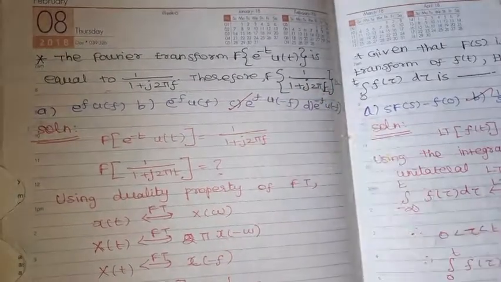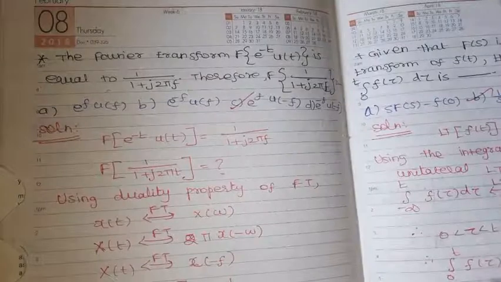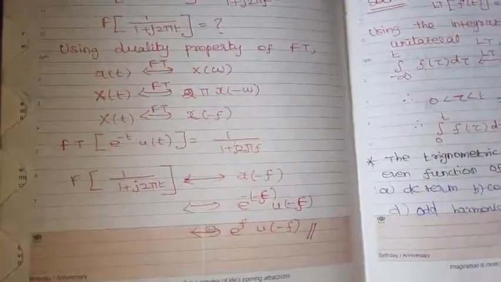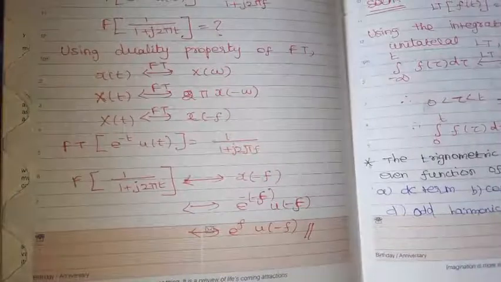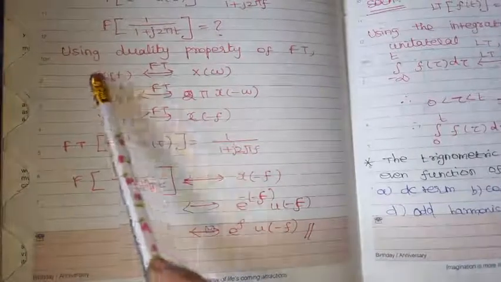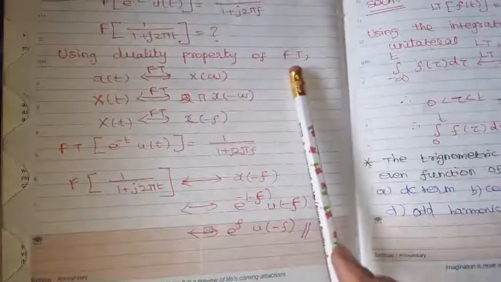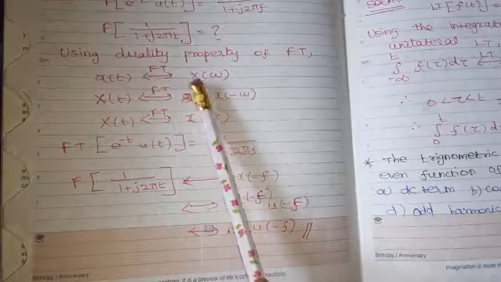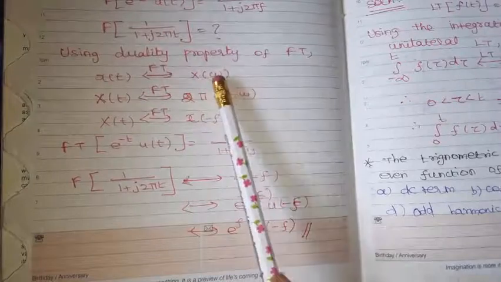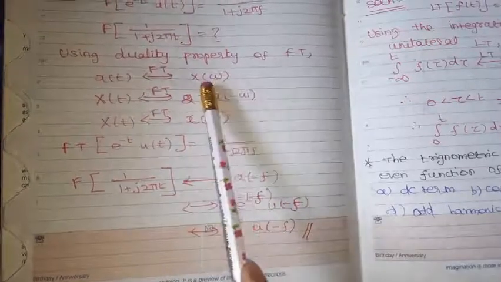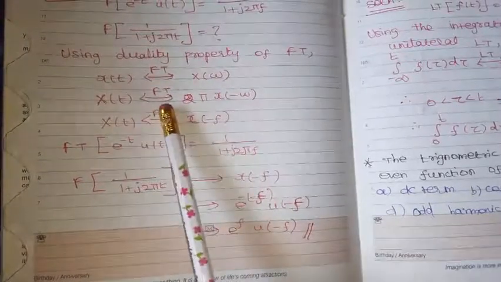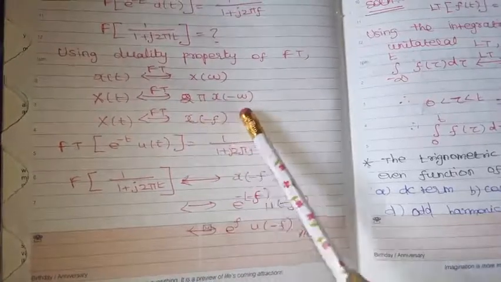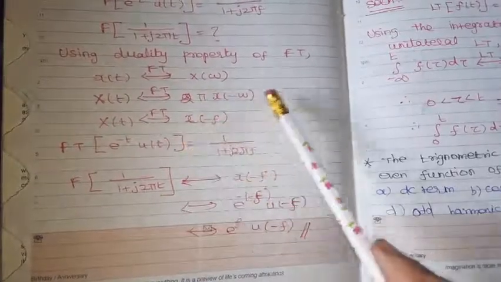Okay, this is like a duality property of the Fourier transform. So, what is the duality property? Before going into the problem, we will see what the duality property of the Fourier transform is. Using the duality property, x of t, when we take the Fourier transform, we get capital X of omega. Then this capital X of t, when we take the Fourier transform, is nothing but 2 pi into x of minus omega.